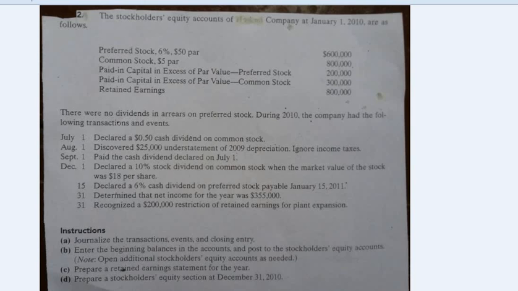Then common stock, 5 par value. Then 160 shares issued, multiplied by 5 par value, it will give me 800,000.